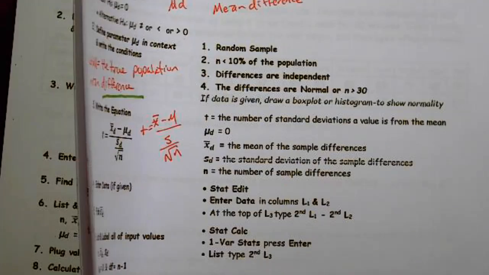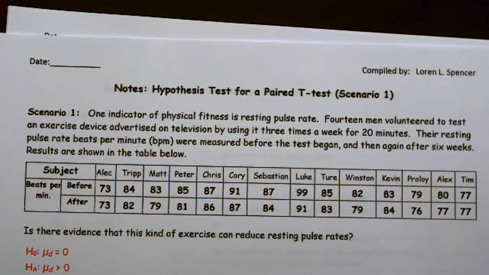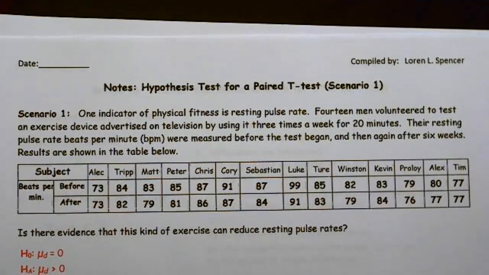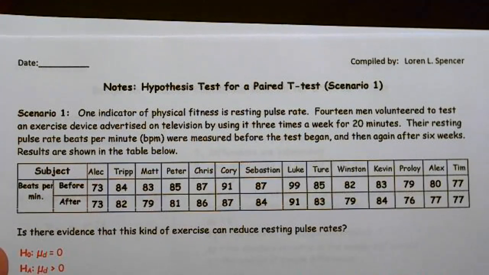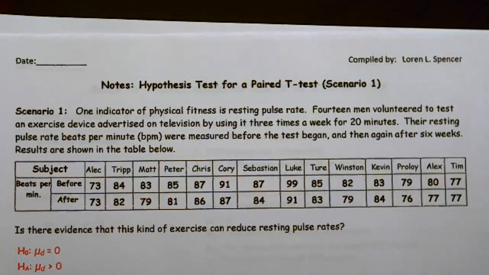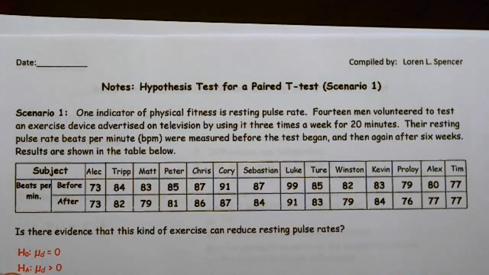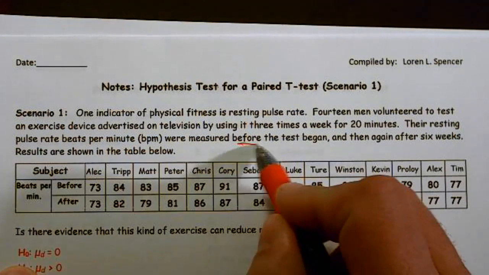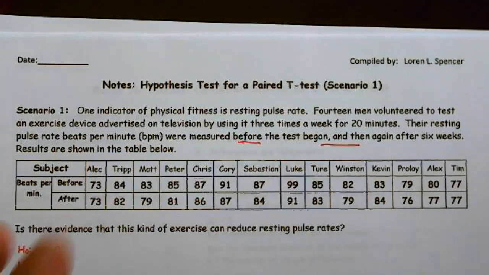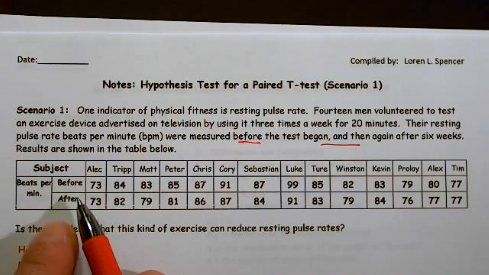So we're going to look at a data list. It says one indicator of physical fitness is resting pulse rate. 14 men volunteered to test an exercise device advertised on television by using it 3 times a week for 20 minutes. The resting pulse beats per minute were measured before the test began and then after. So basically, we have a situation where the resting pulse rate was measured twice. And then again after 6 weeks, after they'd used the exercise device. So they told us a before and an after.